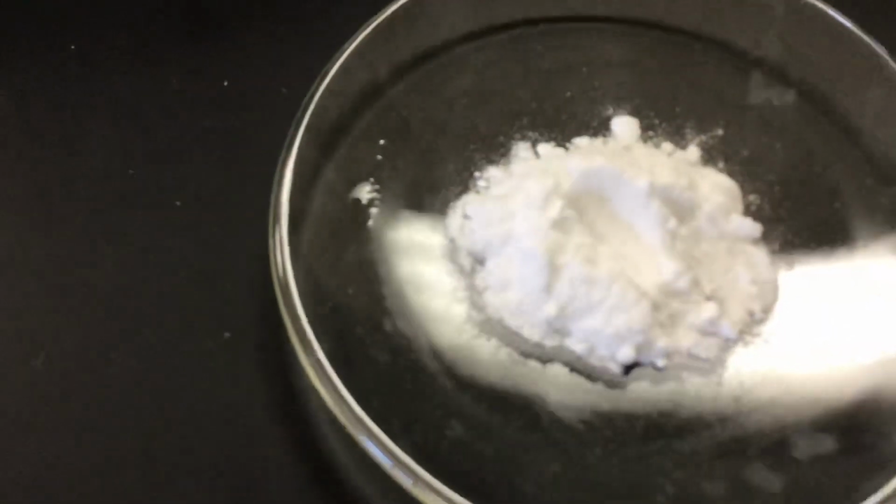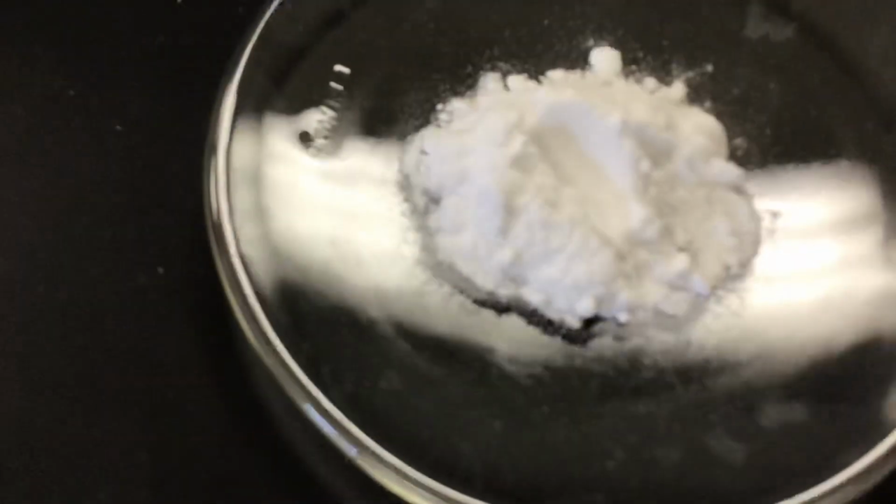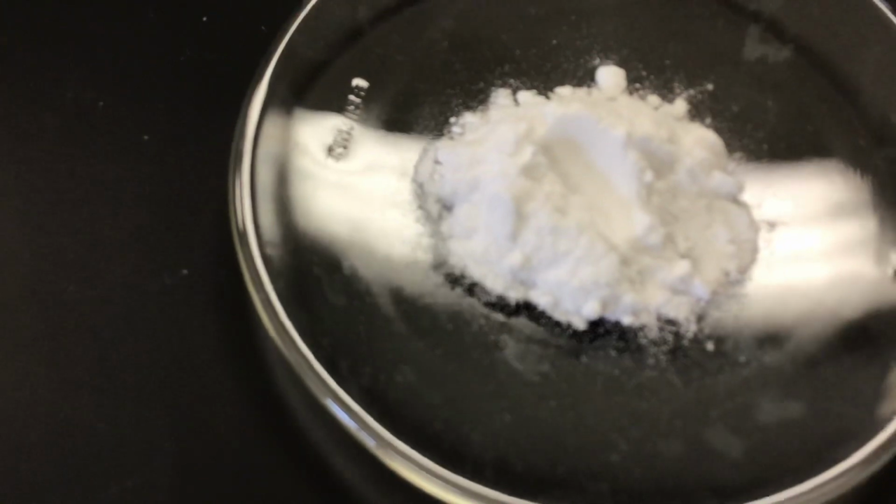This is sodium bicarbonate. So what does this one look like to you guys? Describe the color, the texture. Obviously you can't smell it.